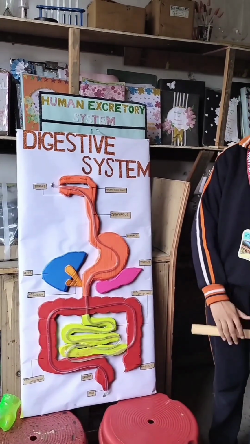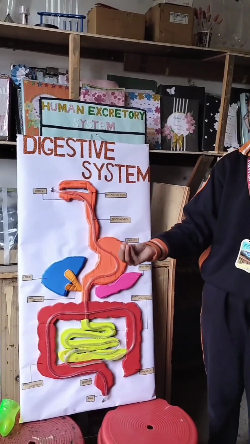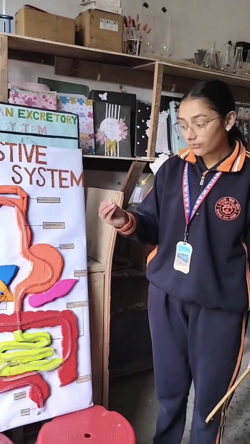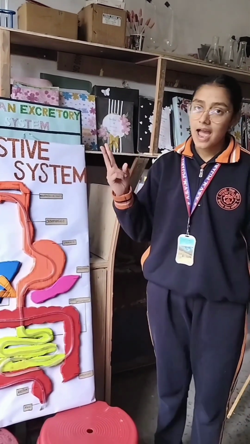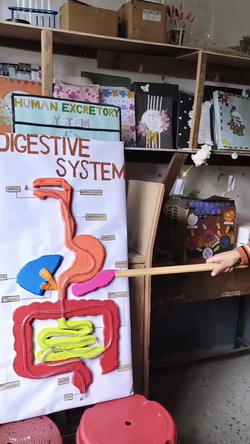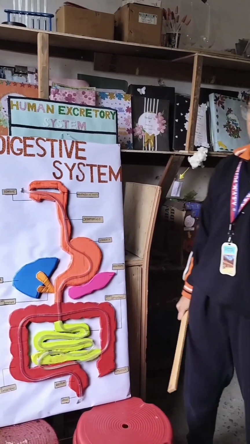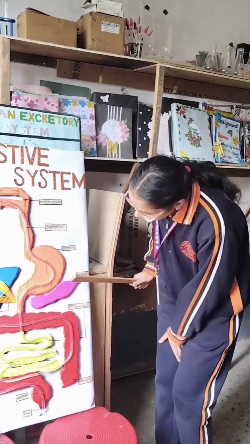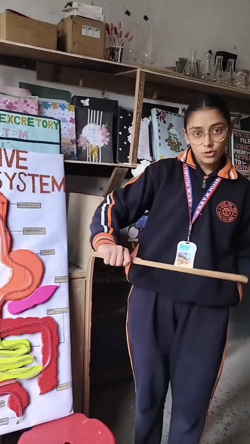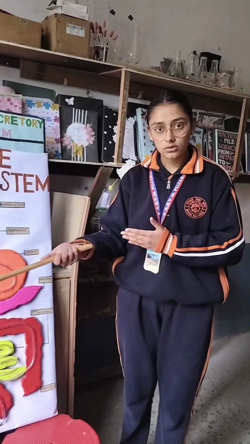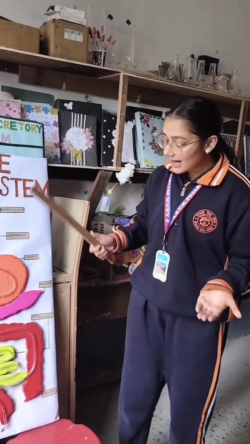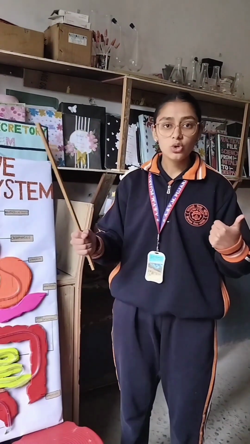Bile juice is used for the emulsification of fat molecules, and second, bile juice provides an alkaline medium to the food for the digestion of protein and carbohydrate. Now the pancreatic juices and intestinal juices are pancreatic amylase, trypsin, and lipase. So pancreatic amylase converts carbohydrate into simple sugar or glucose, and trypsin converts protein into amino acids, and lipase converts fat into fatty acids.